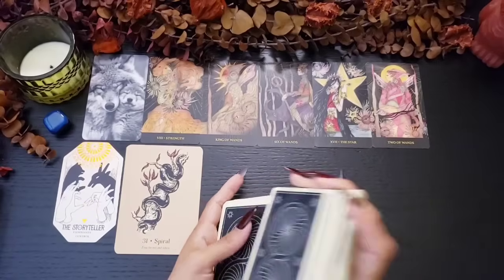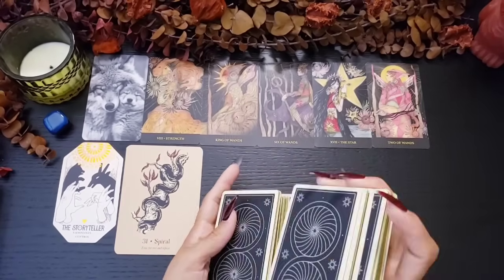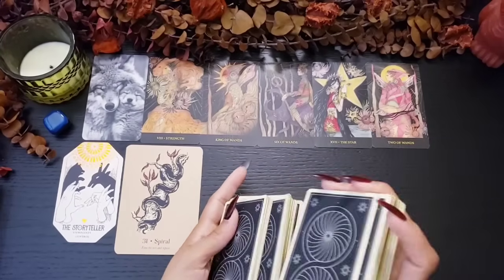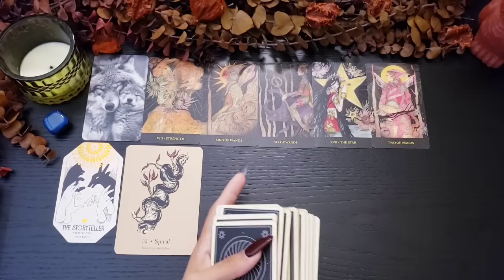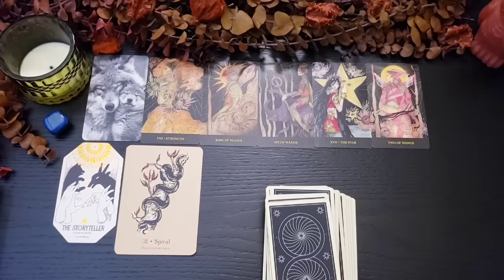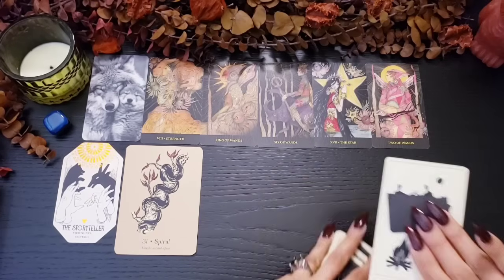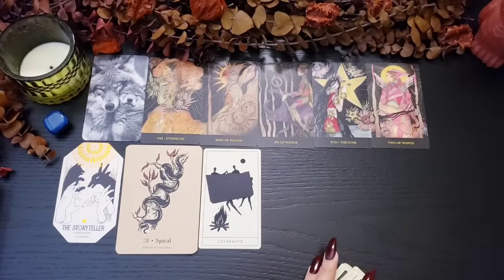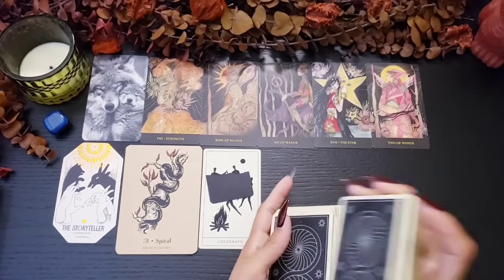What lesson is this person here to teach you? We got to cover that one, and I'm afraid it might be almost the whole card. But the card says celebrate. And it's a bunch of people dancing around. Yeah, dancing around. But they forgot their clothes at home. Okay, celebrate.